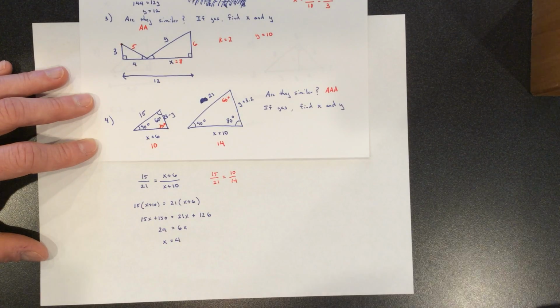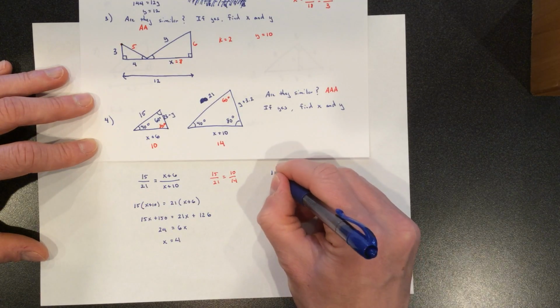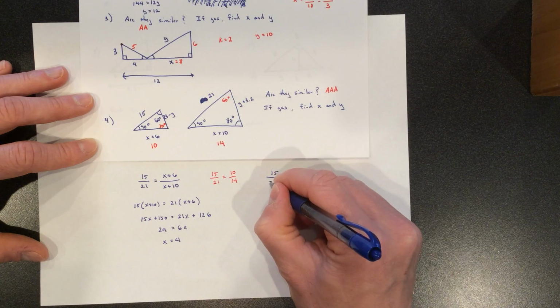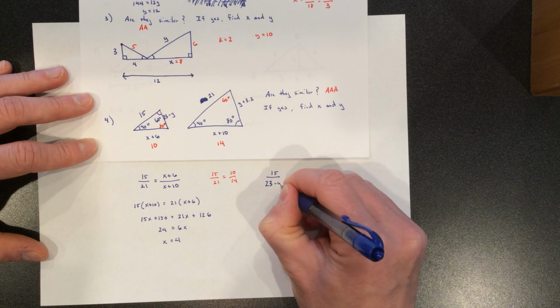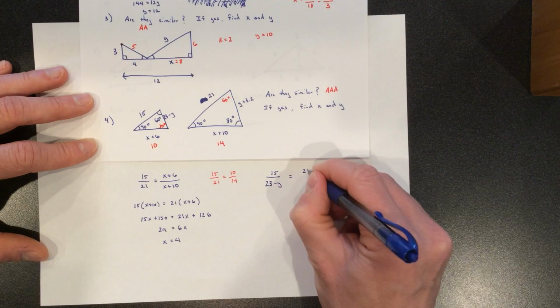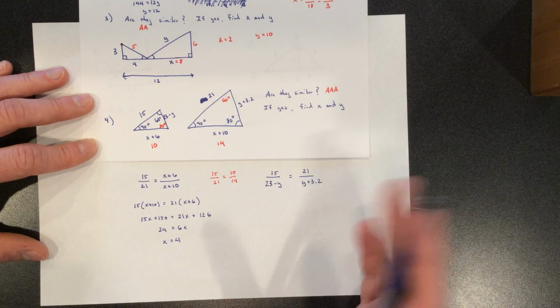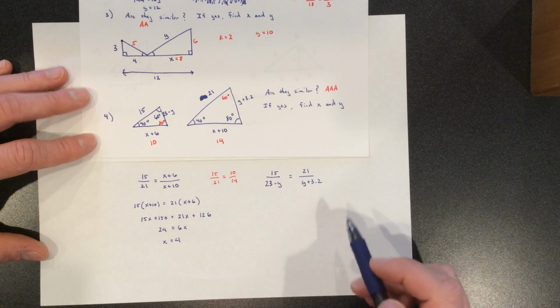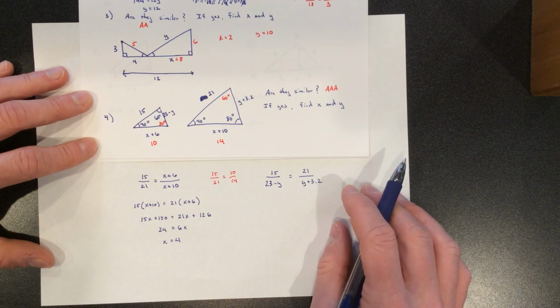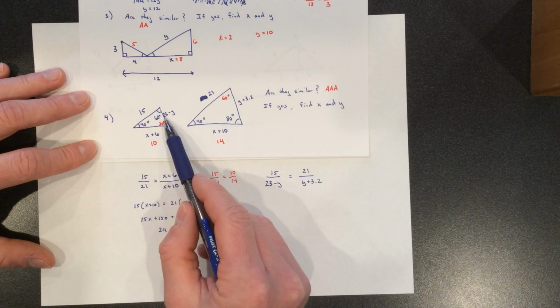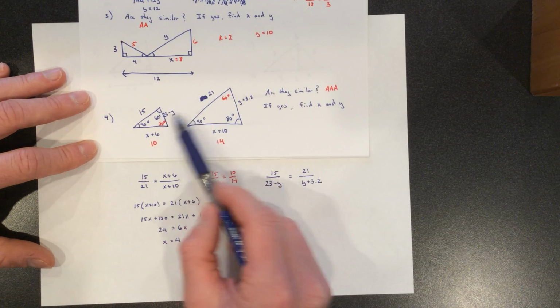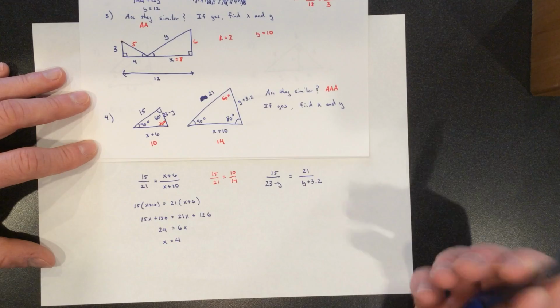And now let's do the same thing for y. So we'll do 15 is to 23 minus y as 21 is to y plus 3.2. So it must have worked out as some decimal, which is totally fine. I had to give you some decimal here to make sure that proportion was right. Again, this side is to this side as this side is to that side. The ratio of the side legs has to be the same.